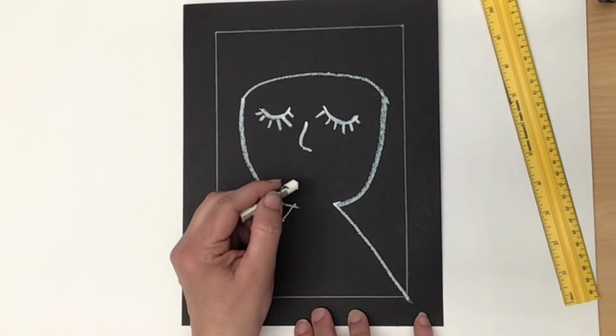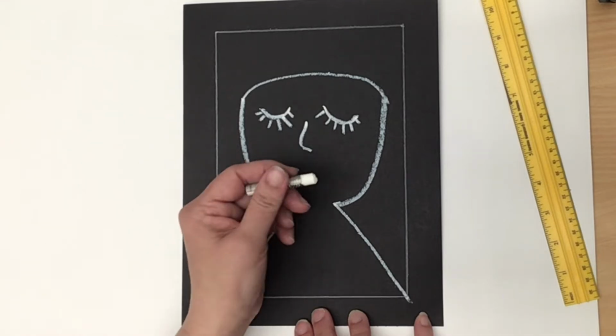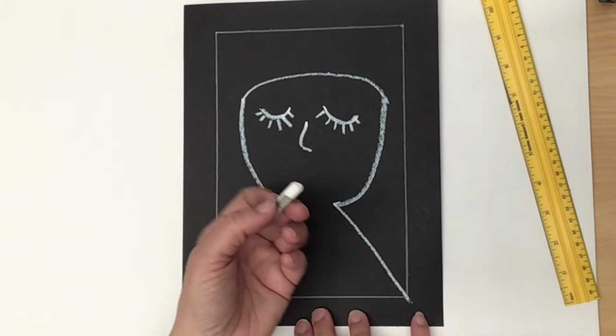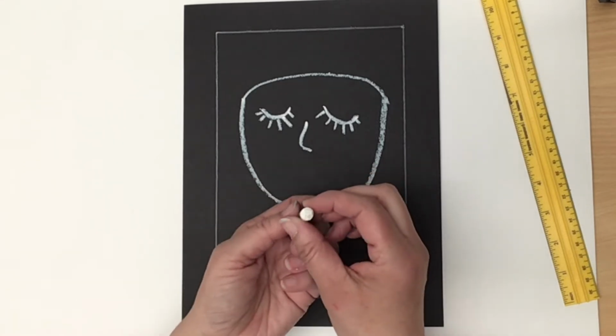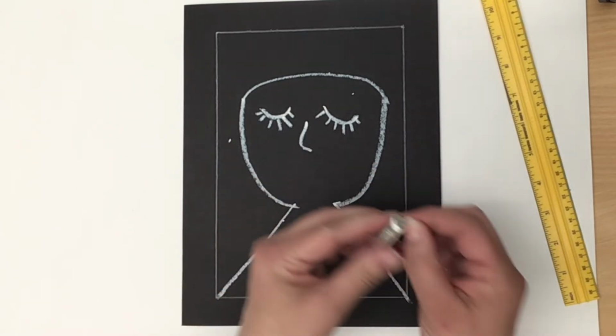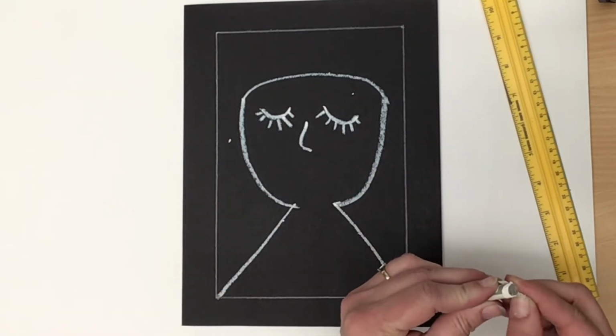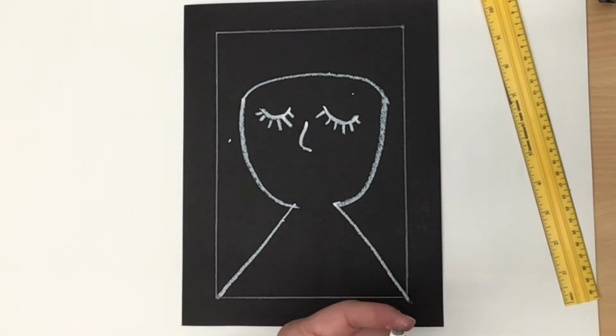All right. So then the next thing we're going to focus on is the mouth. And to start, I'm going to take my pastel. Now, if you feel like the top of your pastel is getting rounded, like mine is, and you really need an edge to draw with, you can peel off the bottom. And again, make sure if you're borrowing someone else's, you ask them first.